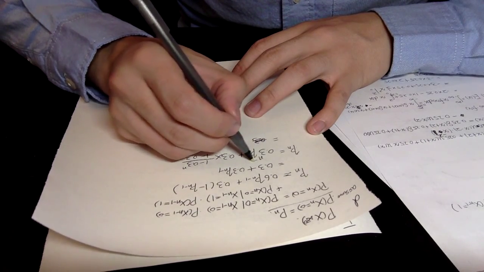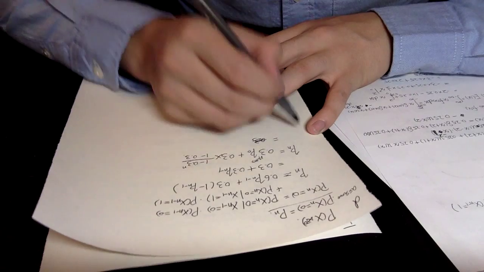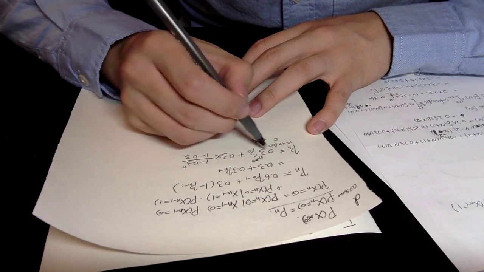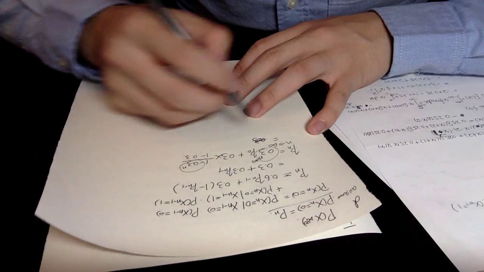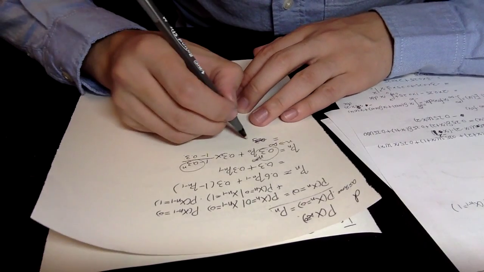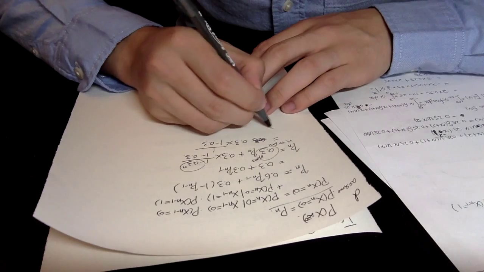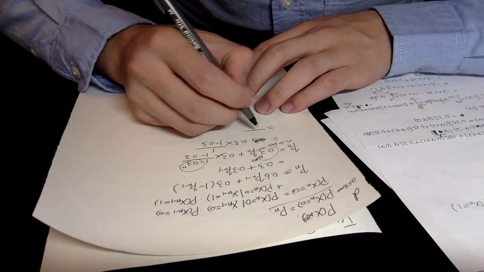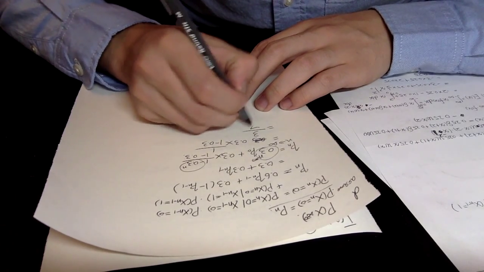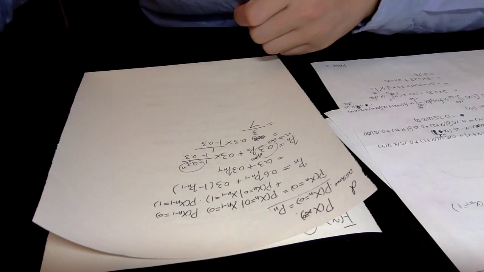If n goes to infinity, this term is going to be 0, and that is going to be 0.3 divided by (1 minus 0.3). That is 3 over 7.